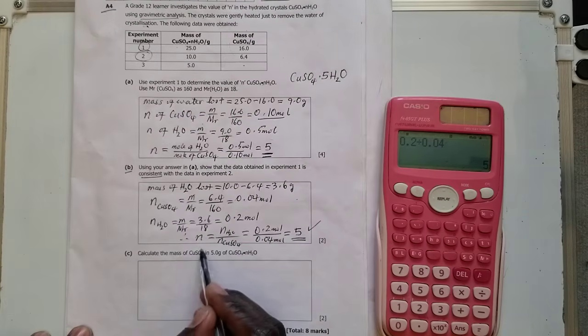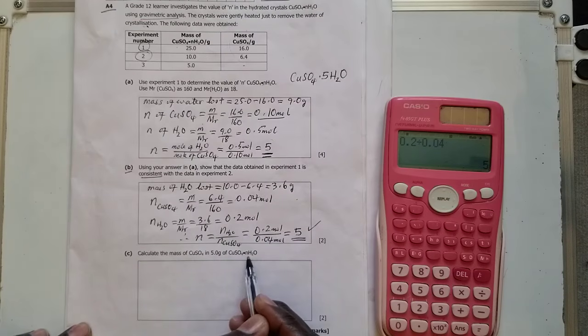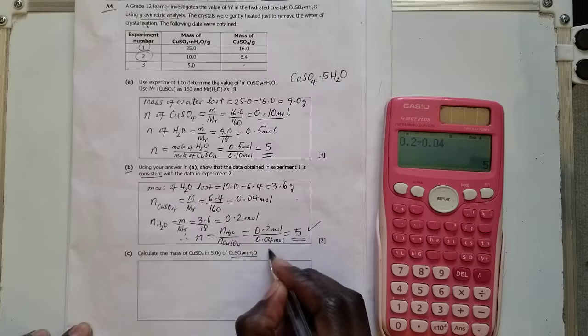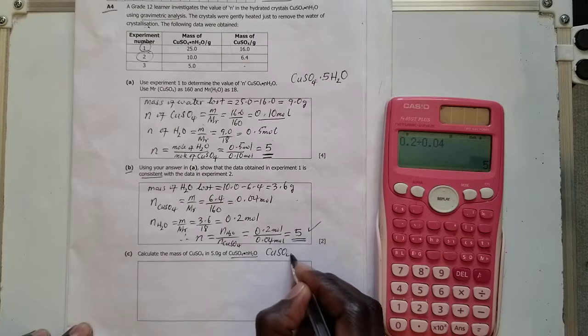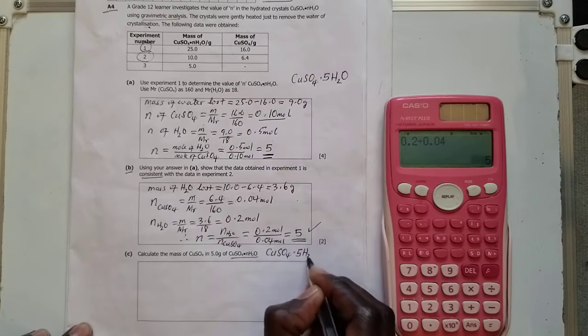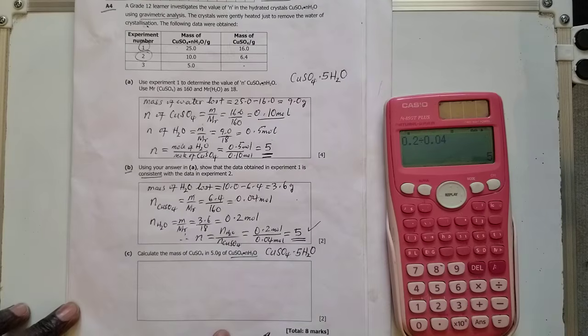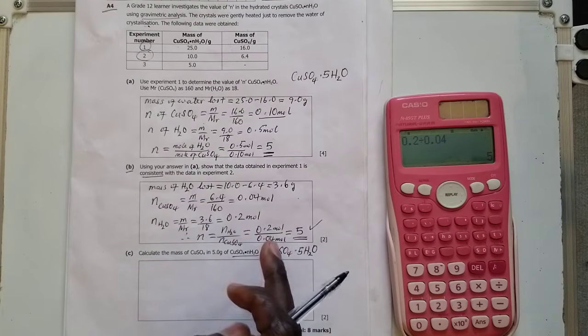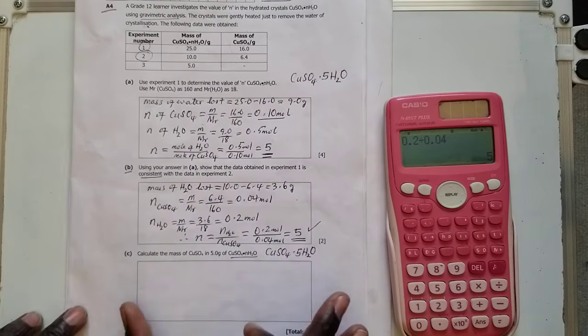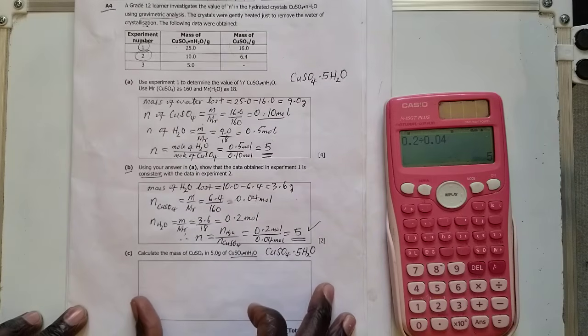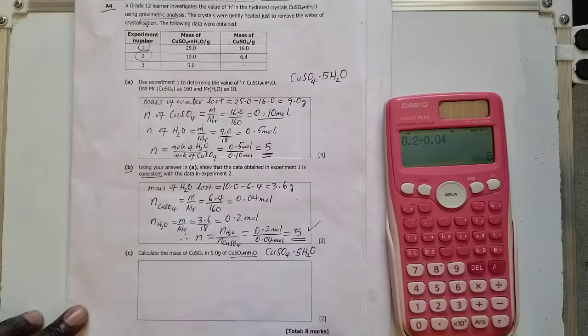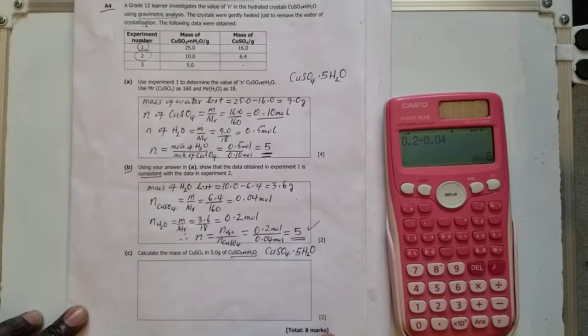It says calculate the mass of copper 2 sulfate in 5 grams of copper 2 sulfate pentahydrate. Since we know this one here, it's now copper 2 sulfate pentahydrate, or if you want you can say 5 water, there's no problem. If you are struggling, you can check out my other videos. I've actually done questions on how you can calculate on hydrates. Go to the chemistry playlist, then you'll be able to learn more of these concept questions. I've done a whole lot of them.